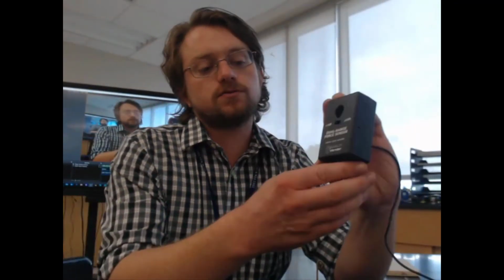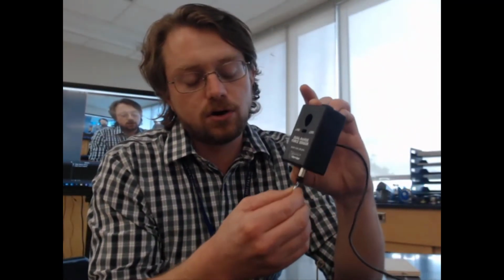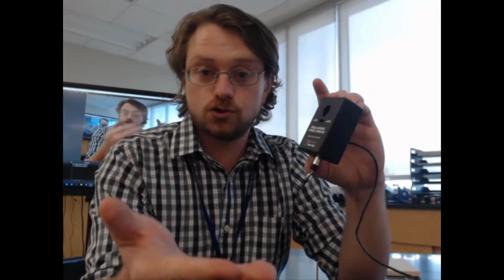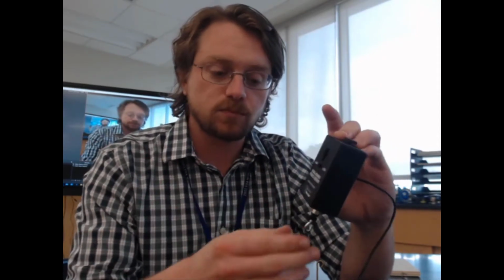In order to figure out what the kinetic frictional force is, though, we have to do something, and so I'm going to pull the block. This force sensor is going to measure how hard I'm pulling that string, which will be equivalent in this case to the amount of friction that is acting on the block.